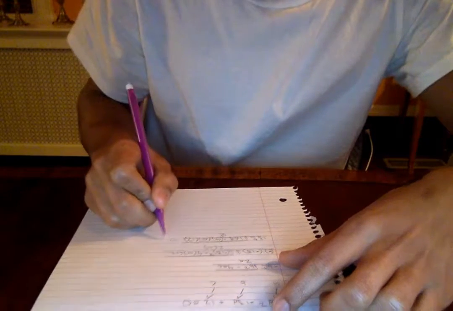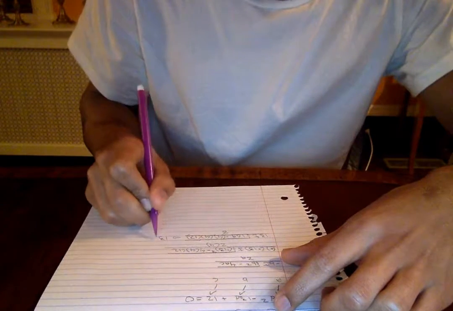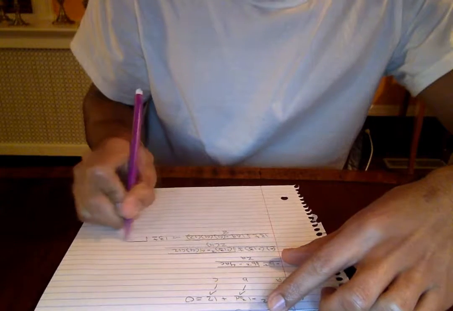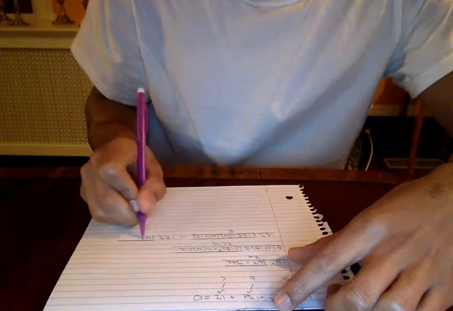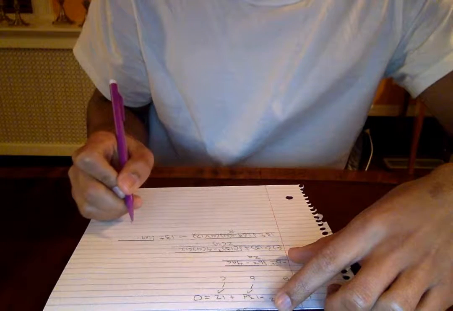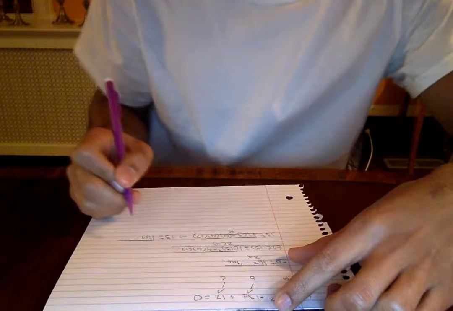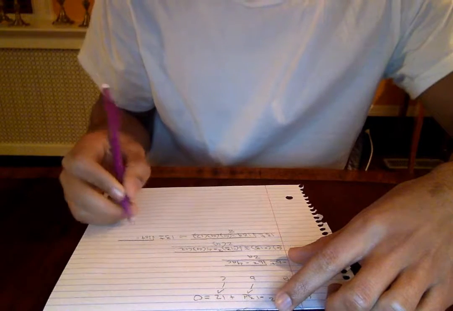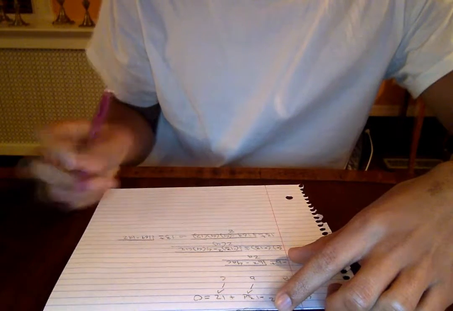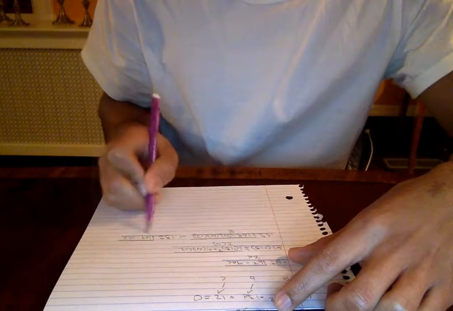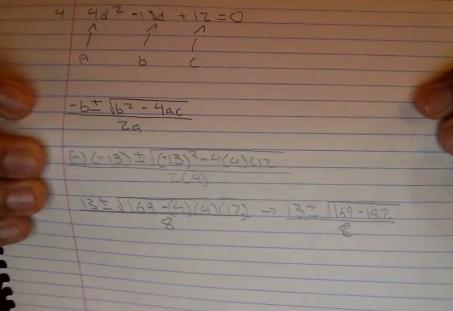So we have 13 plus or minus the square root of 169 minus 4 times 4 times 12, and that would give you 192. And all that over 8 still. So I have it written there.